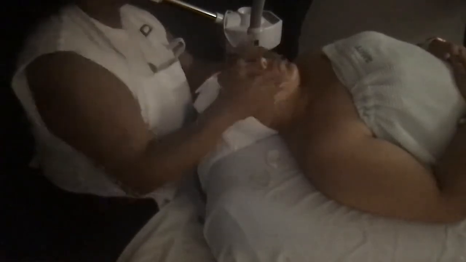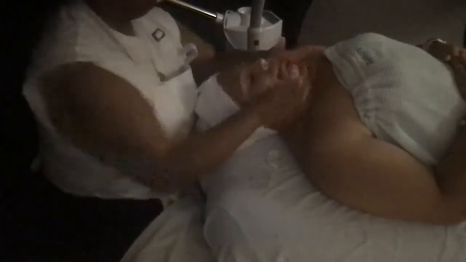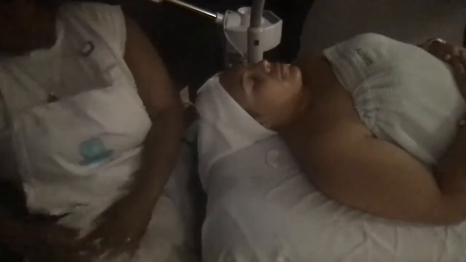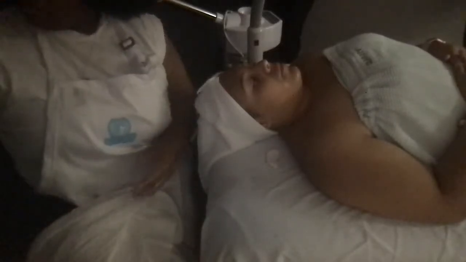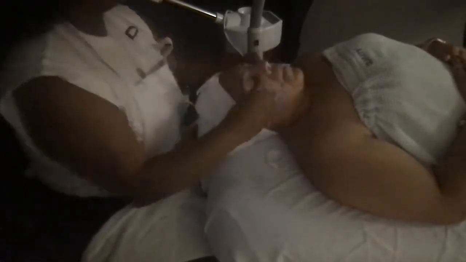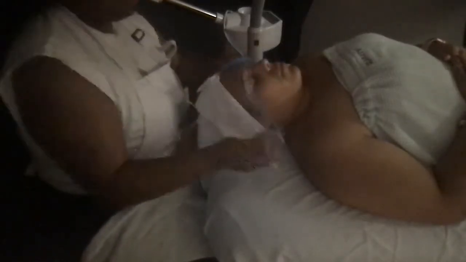Also not gonna need steam. Just the light. Would have gone in with a hot towel. Don't have those, so we'll use this poncho.